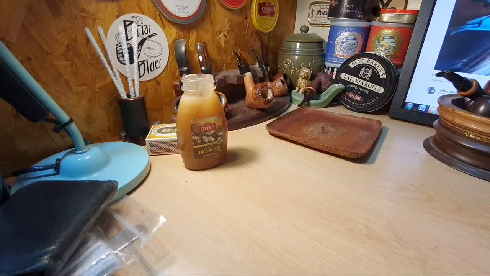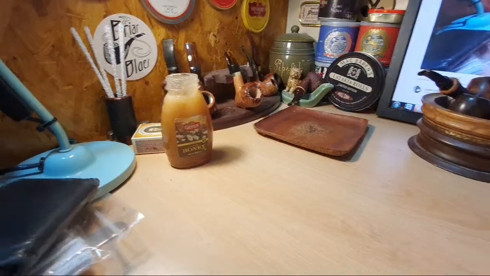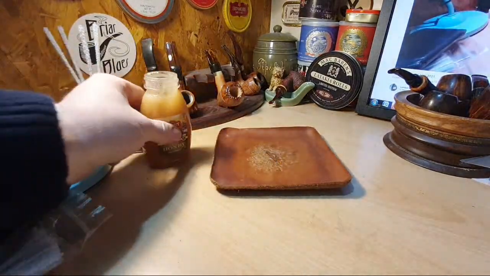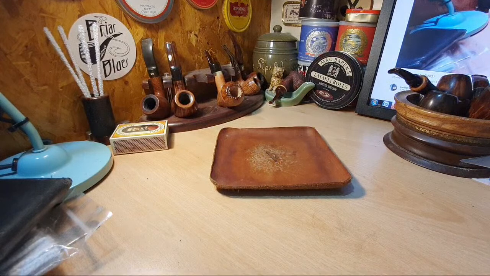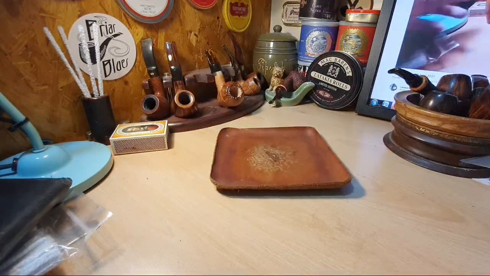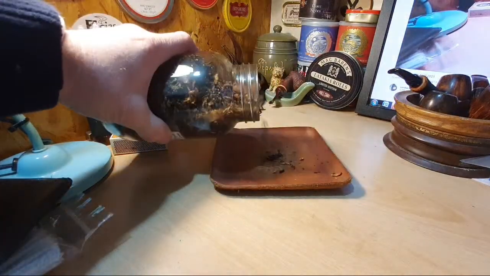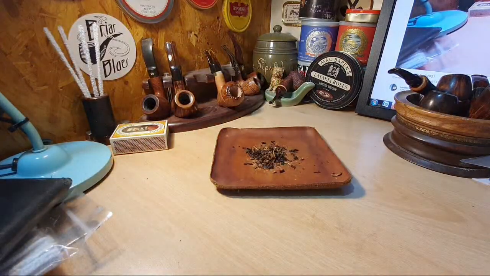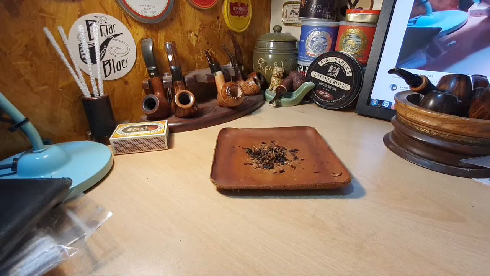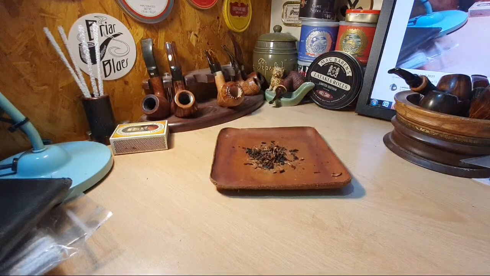Now, what I'm going to smoke with this is I actually have to mix up a jar of the mixture I've been talking about recently, which is vanilla cream and number 4 Virginia. And I don't know if you can get Virginia in bulk. That would be really cool.